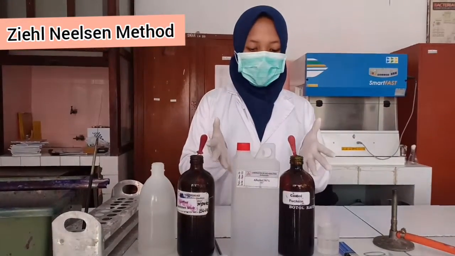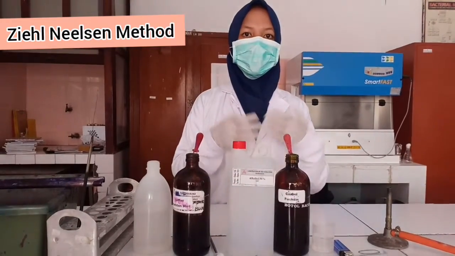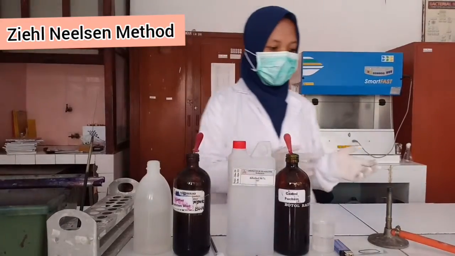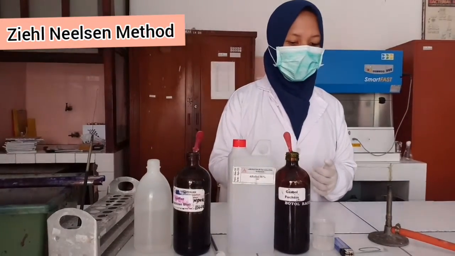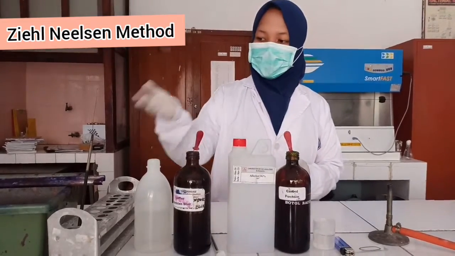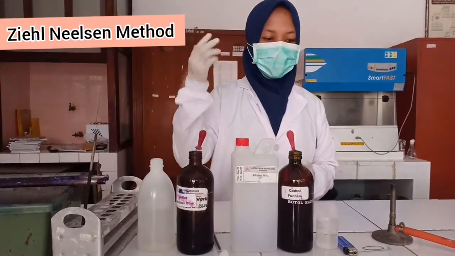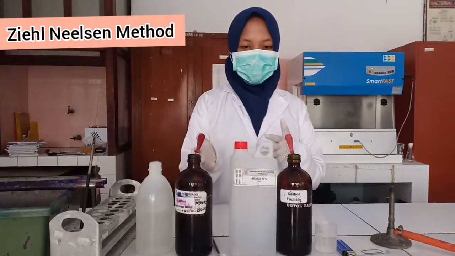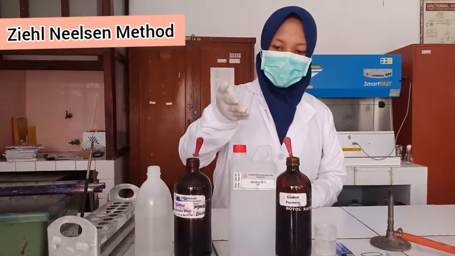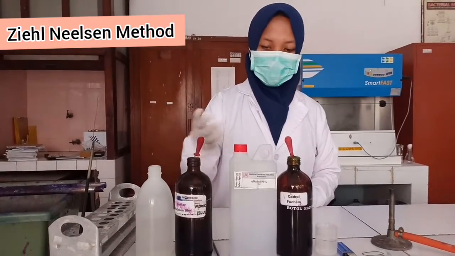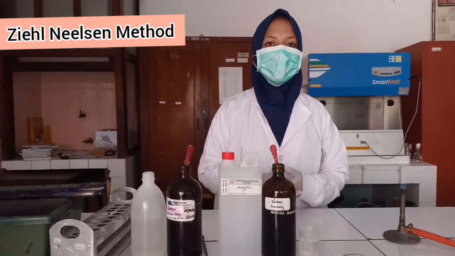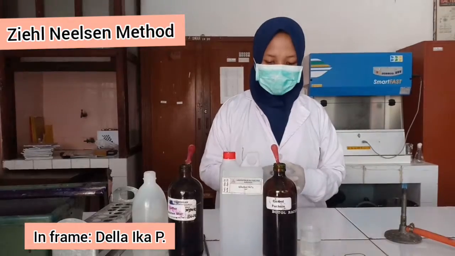And now this is acid fast staining using the Ziehl-Neelsen method. The first materials that should be prepared are an object glass, sputum samples, a wire loop, a pasteur pipette, and a Bunsen burner. And then these are the reagents for the staining of bacteria: carbolfuchsin, acid alcohol, and methylene blue. This is the procedure of acid fast staining using the Ziehl-Neelsen method.